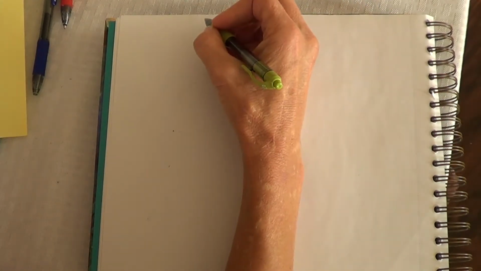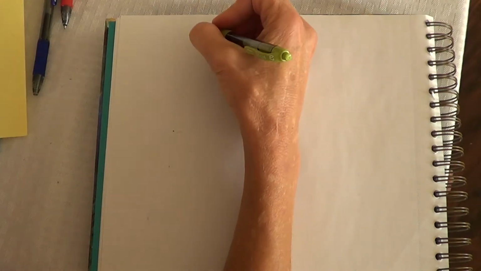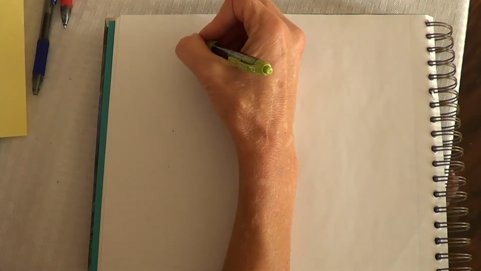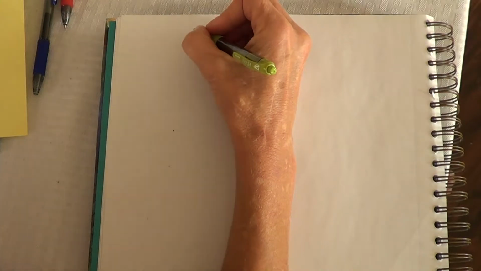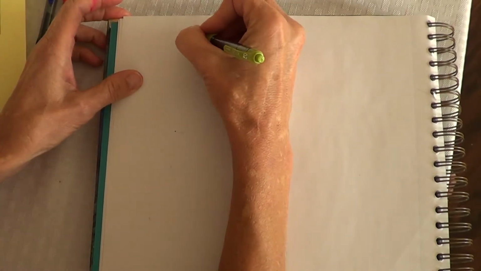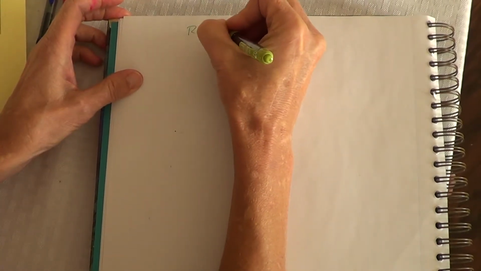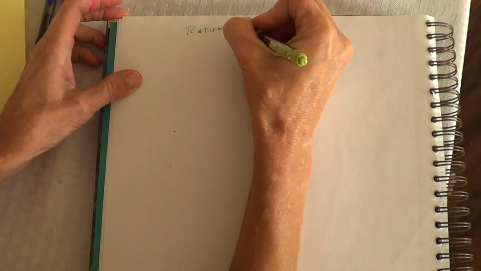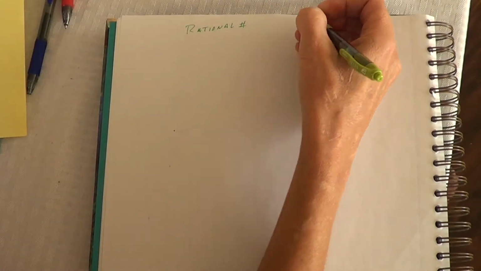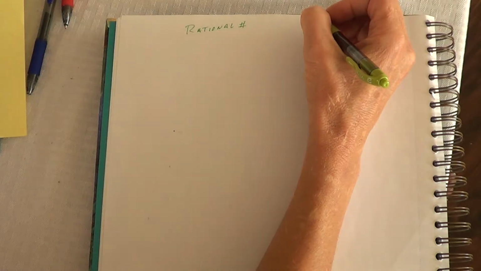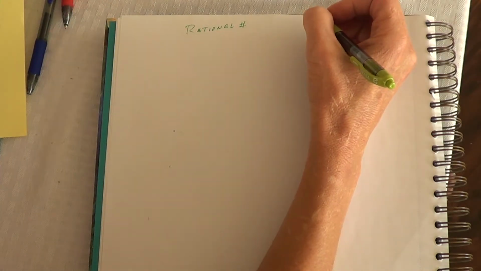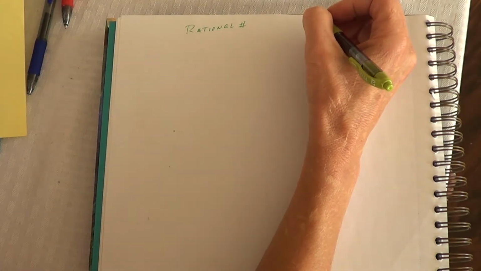Thinking back to our number sets, I want to know if I have a rational number. Look back in your notes if you're thinking, what is that? Those are all of our integers and including fractional numbers.